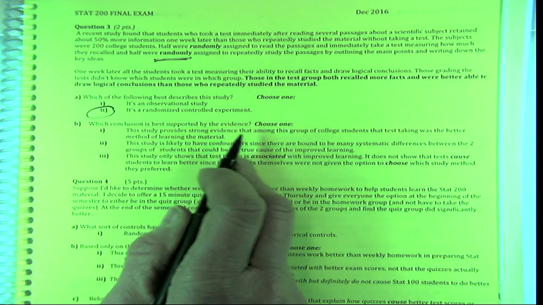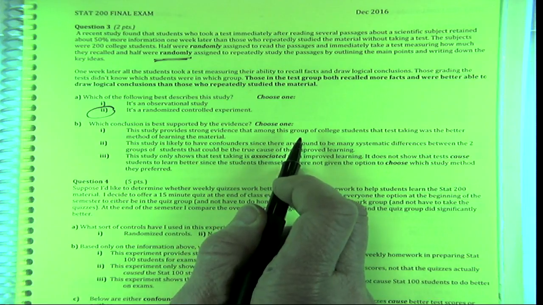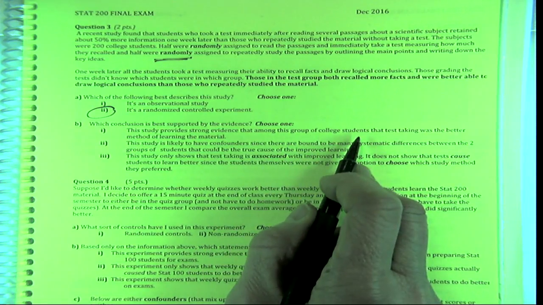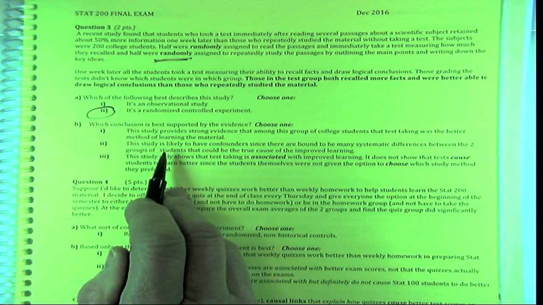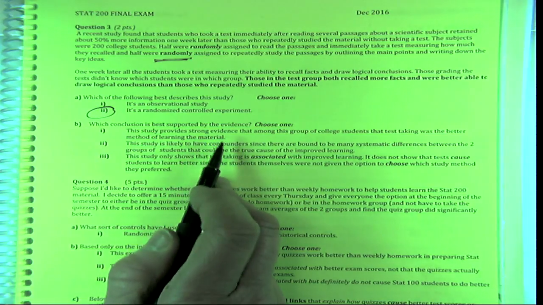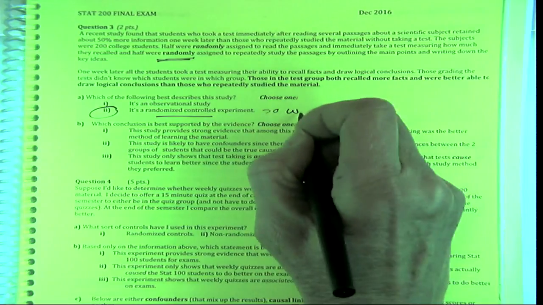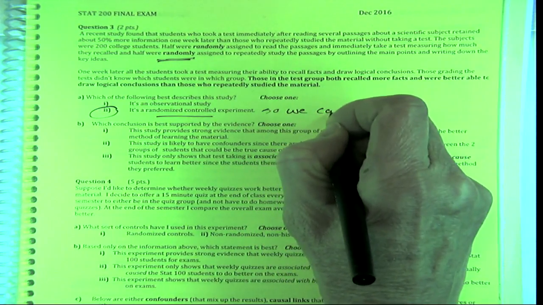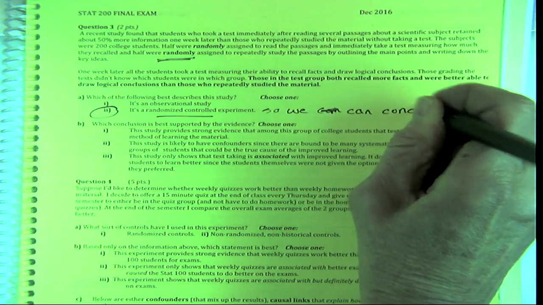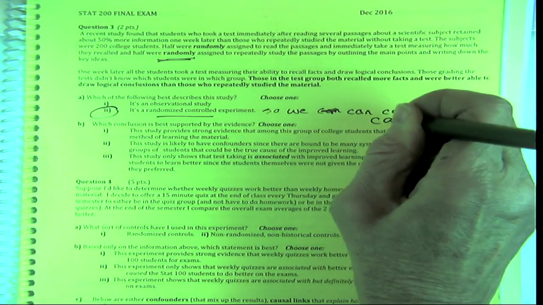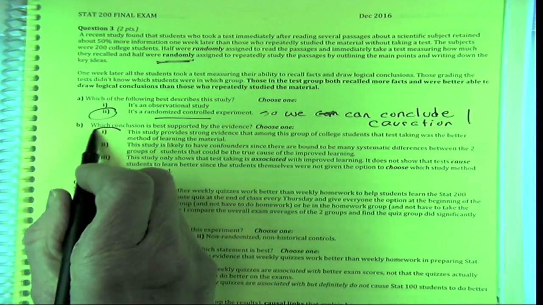Which conclusion is best supported by the evidence? The study provides strong evidence that among this group of college students, we can't necessarily extrapolate, test taking was the better method of learning the material. It was randomized, so you can conclude causation. All right, so we can conclude that.